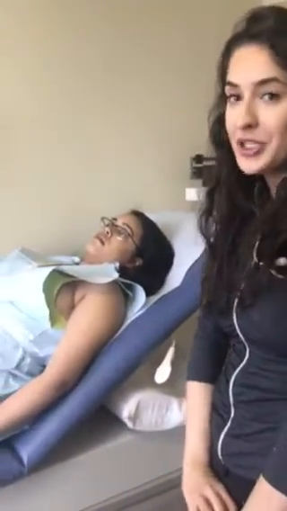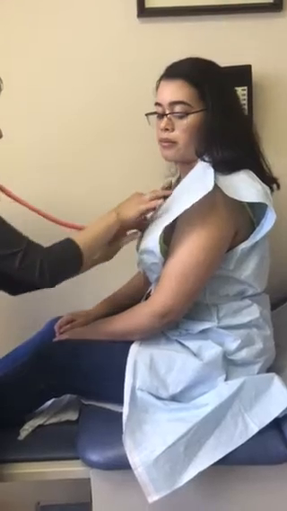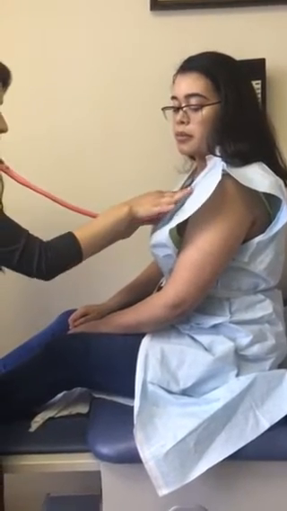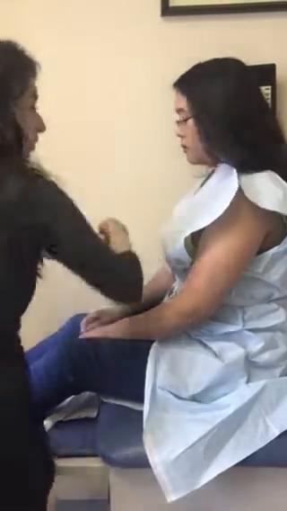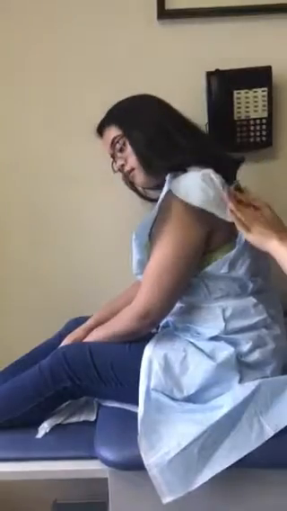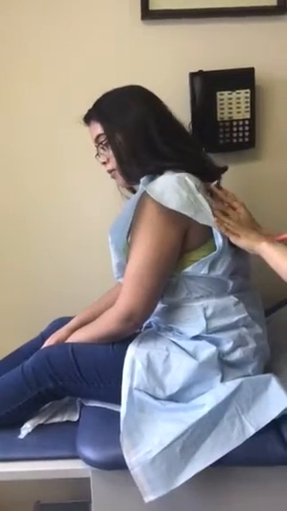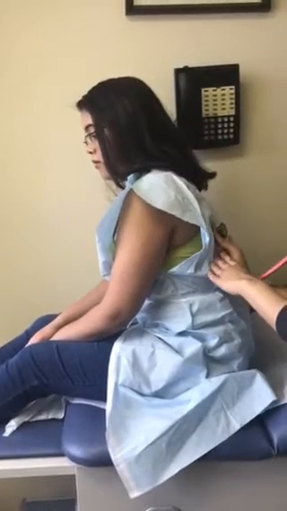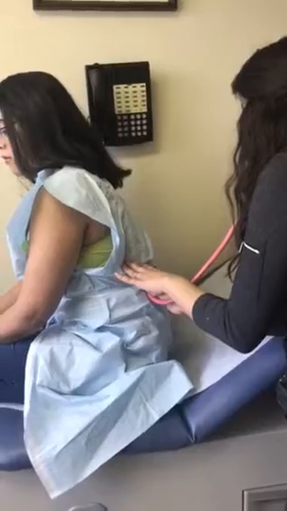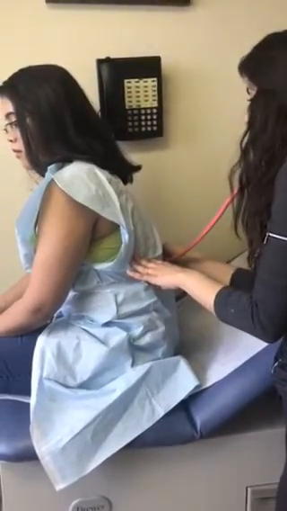Next, I am going to assess the patient's respiratory. So I'm going to have the patient sit up for me, please. And if you can take a deep breath in and out. I'm going to check posteriorly as well. And here I'm just going right to left. Okay.